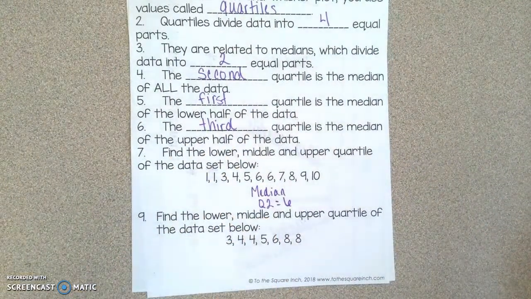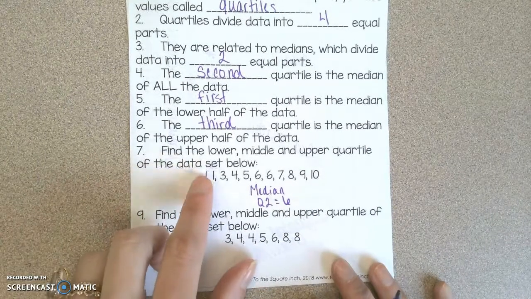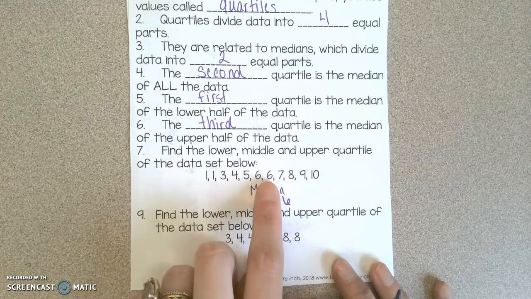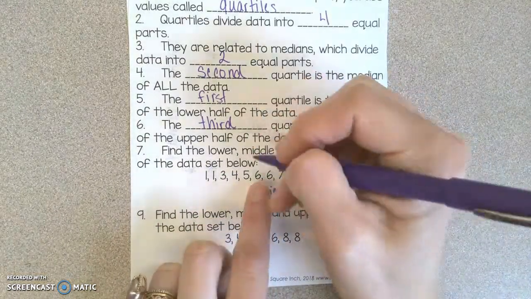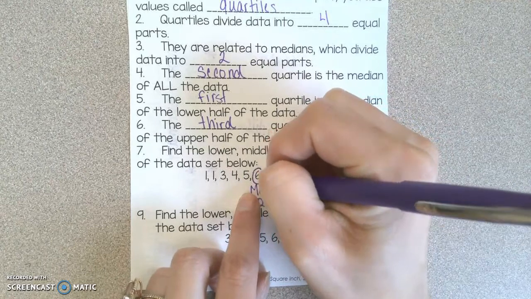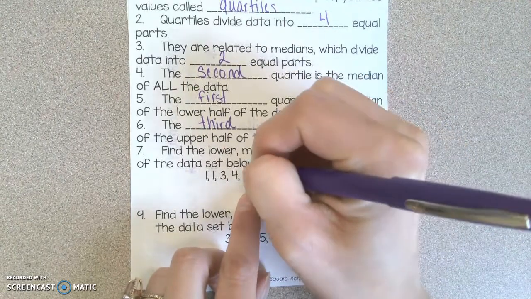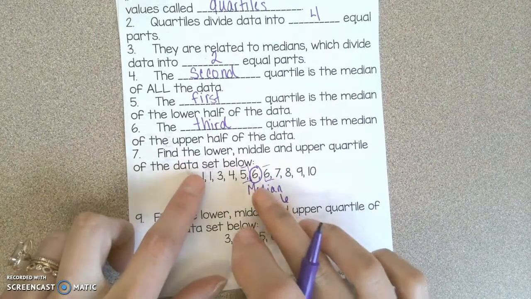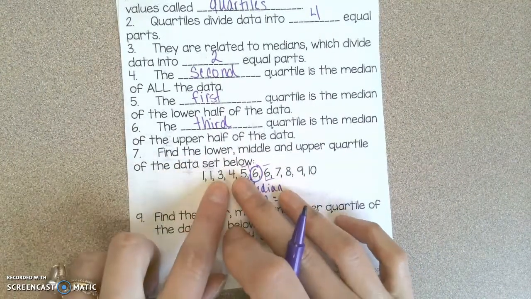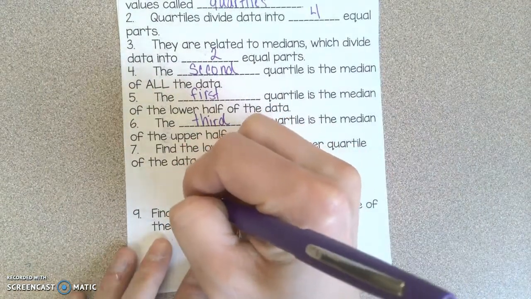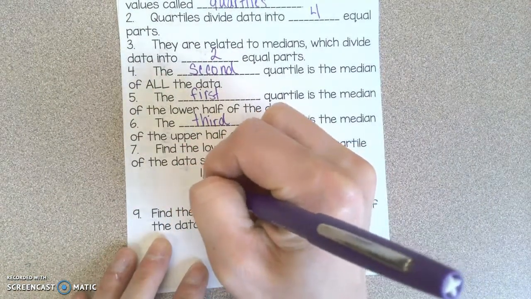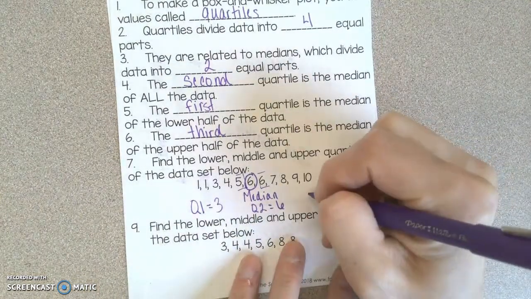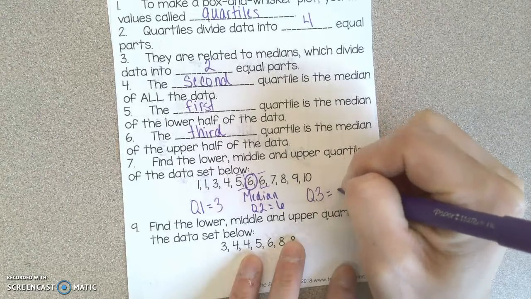Then you just split your data in half. So in this one, we have 1, 2, 3, 4, 5, 6, 7, 8, 9, 10, 11 numbers. So we're going to leave that median out. And then this becomes 1/2, and this becomes 1/2. So lower half, upper half. Okay, median of your lower half, right there in the middle. That's your first quartile. So that's 3. Middle of the upper half, work your way to the middle. That's your third quartile, we get 8.